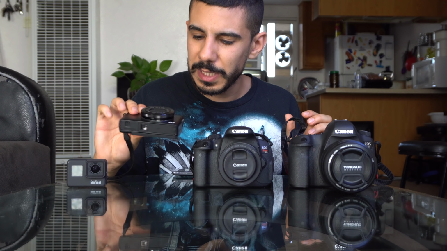Other than that, another downside for this kind of camera is the lens. Those two cameras have interchangeable lenses. I could take this lens and put it here, put that one here, and I could buy other lenses if I want to: a telephoto, a macro, portrait lenses. But with this kind of camera, you're really stuck with whatever comes with the camera itself.